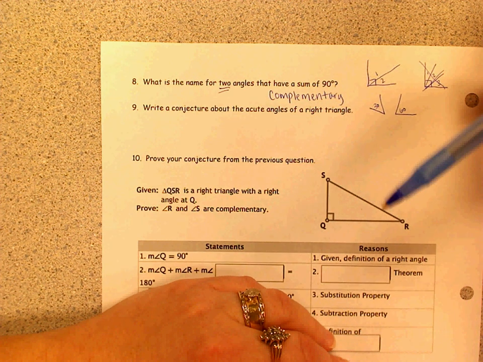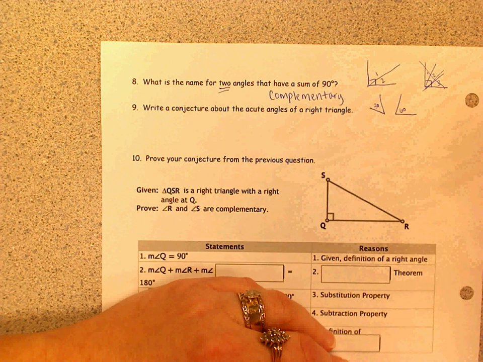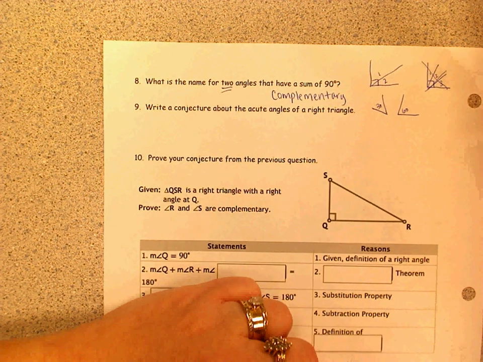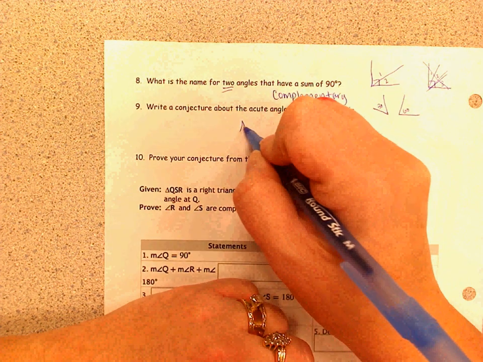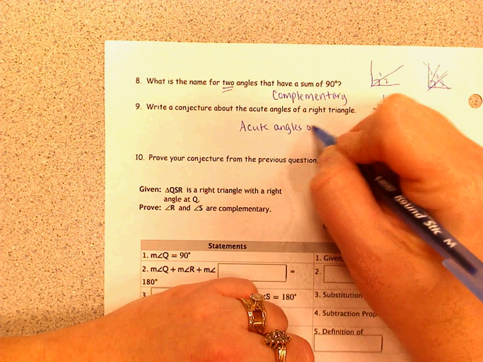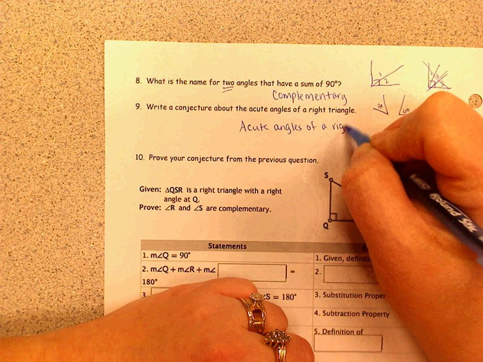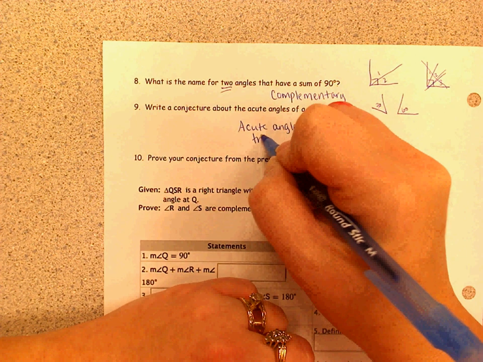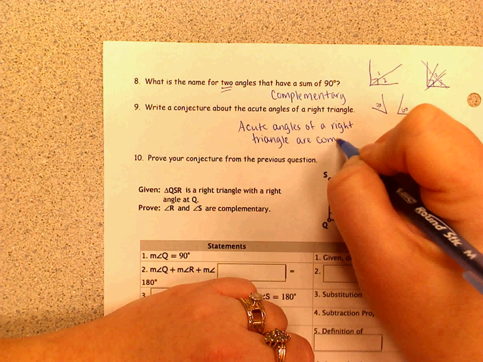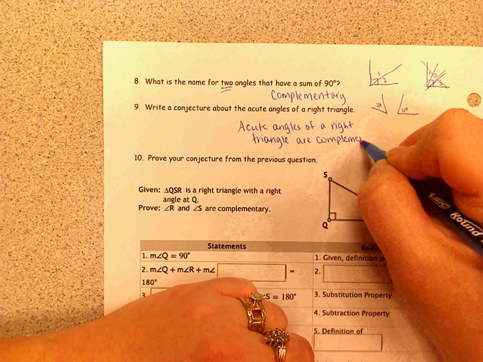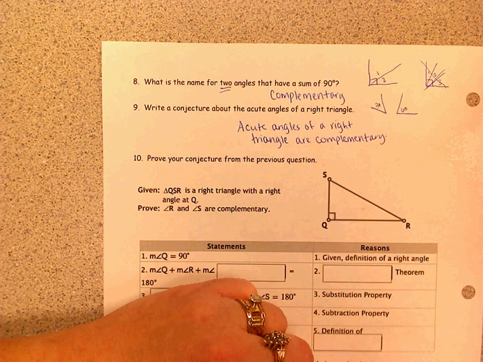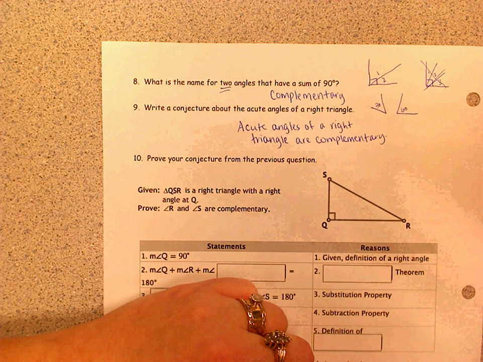So we just learned that angles R and S always added to be 90 degrees, or in other words, they are complementary. So our conjecture is that the acute angles of a right triangle, it only works for a right triangle, are complementary. And that's because the right angle is taking up 90 of the 180 degrees, leaving us with 90 degrees total for the other two angles.